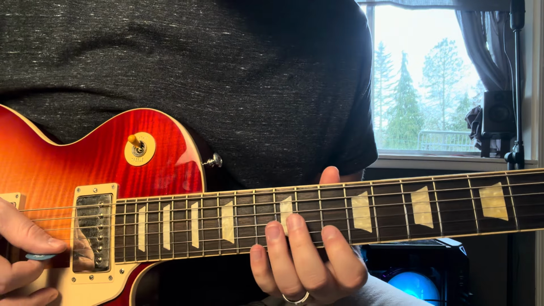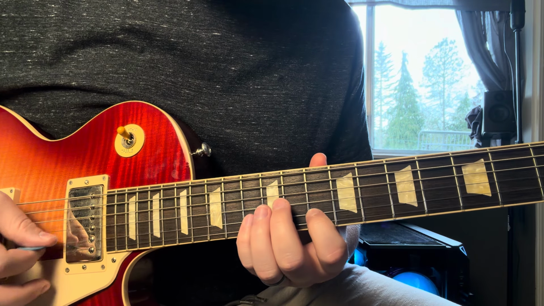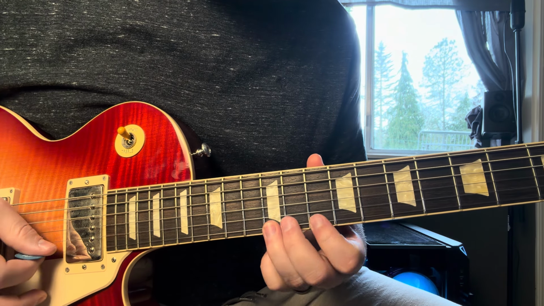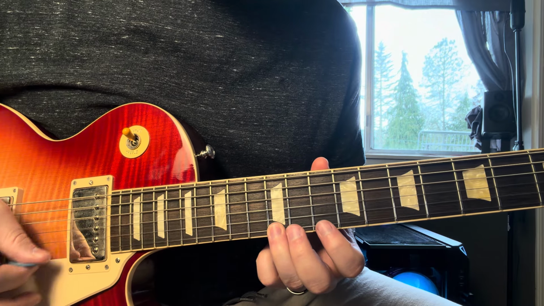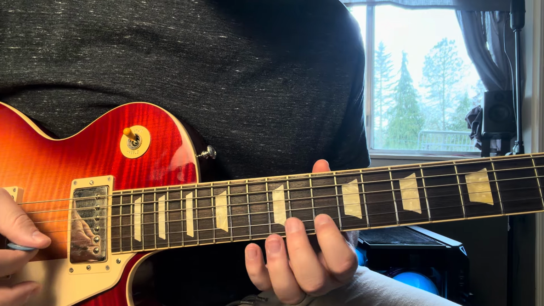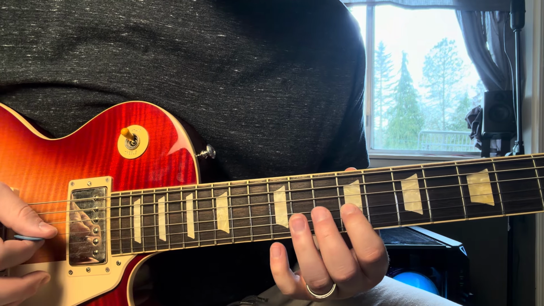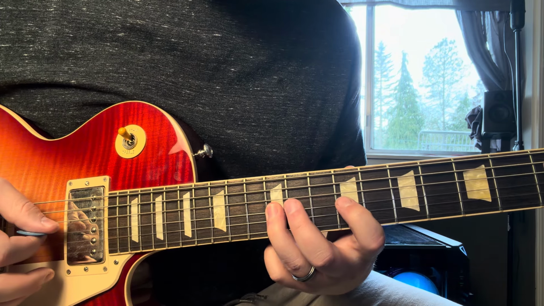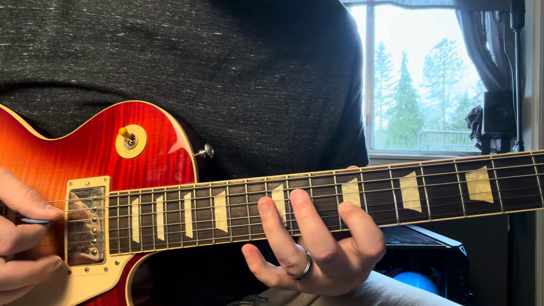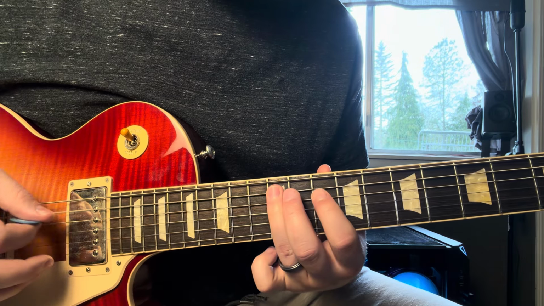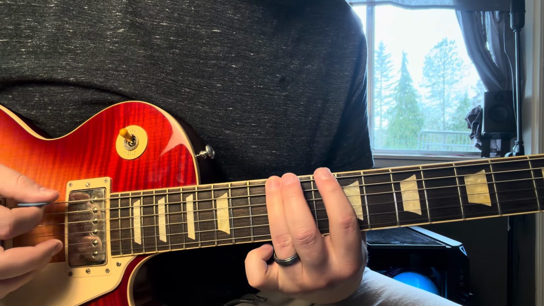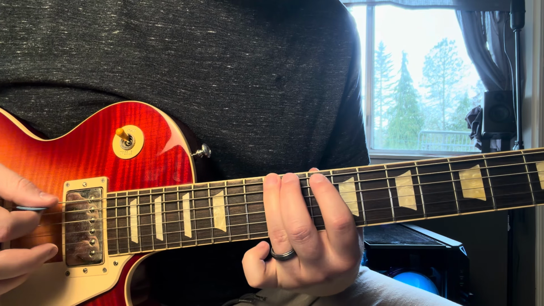Okay, so we're gonna go 10, 13, 10, 12, and then back up. Once we get to our root, we're gonna go 12, 9 on the G, a little different. And then 12, 10 on the D, 12, 10 on the A, 12, 10 on the E. Back up to our root.